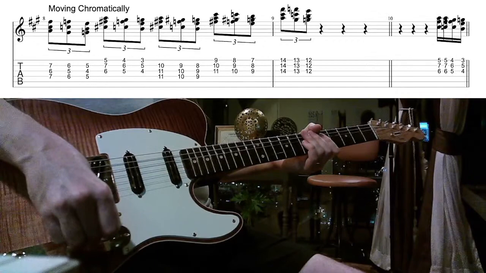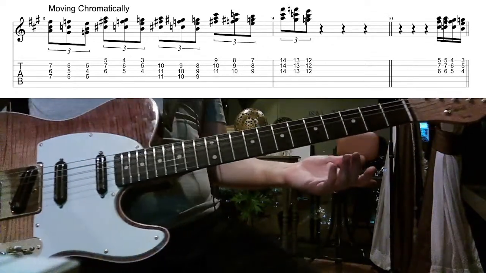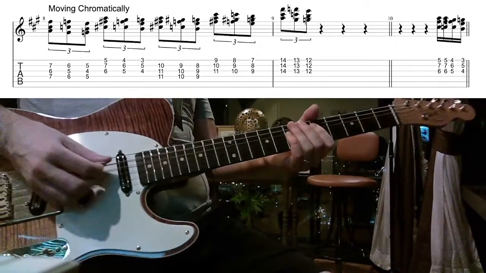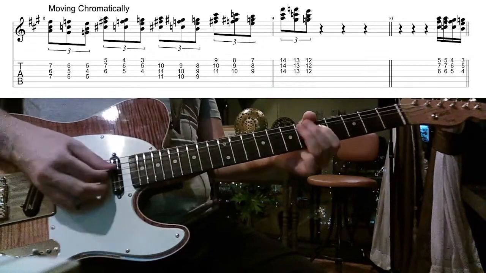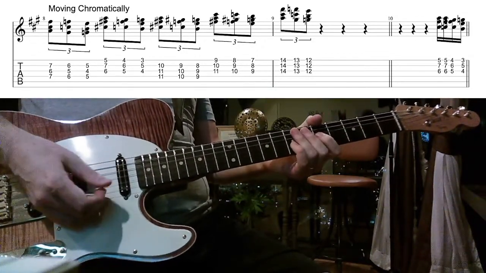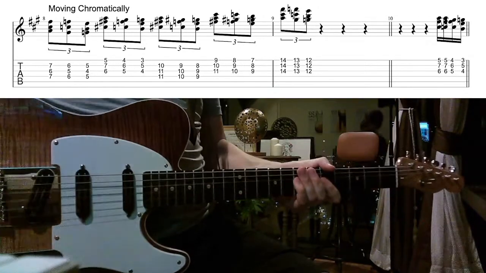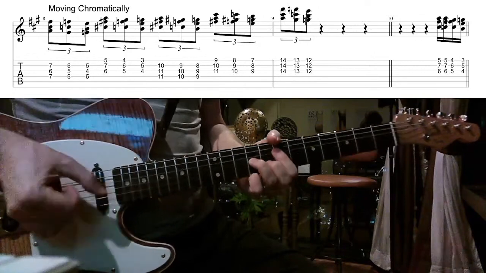If you have a standard telly, you could play in the neck or probably the middle position to get a tone similar to what I'm going to get. But it's not going to be as spanky as this. That's why I got this great guitar from Mr. Russell Fong. Russell, are you watching? Maybe not.